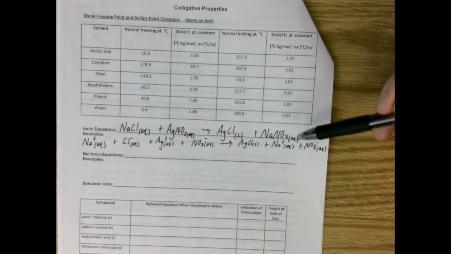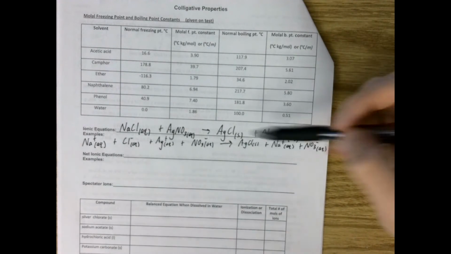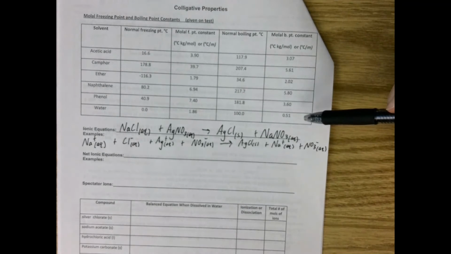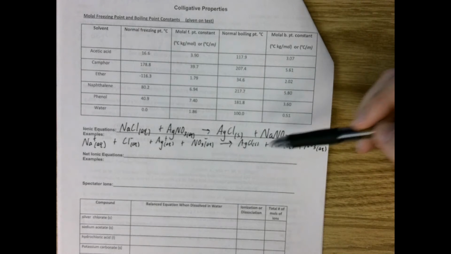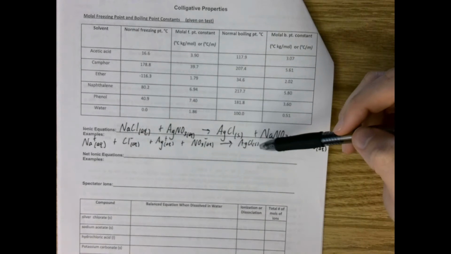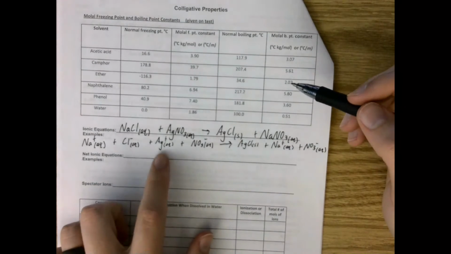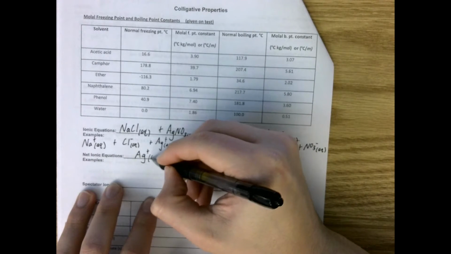So for the net ionic equation, I want to condense down the ionic equation and only show what's important. I'm only going to show what pieces are important to make the solid product. So what's my solid product? AgCl. What do I need to make AgCl? Ag plus Cl minus.